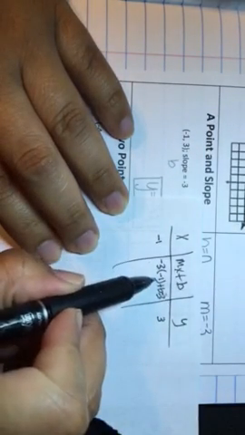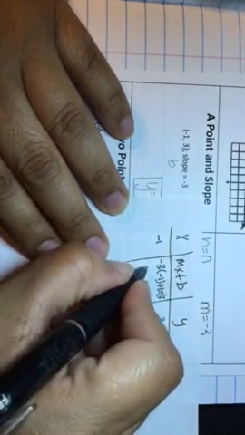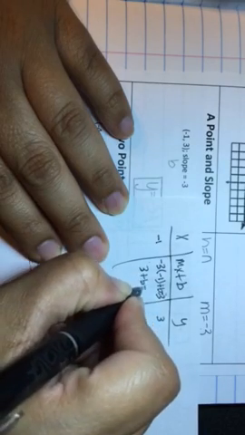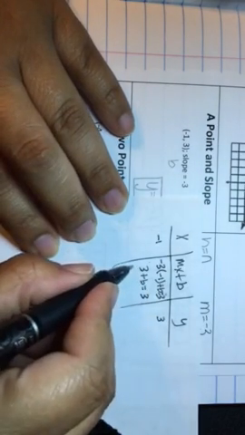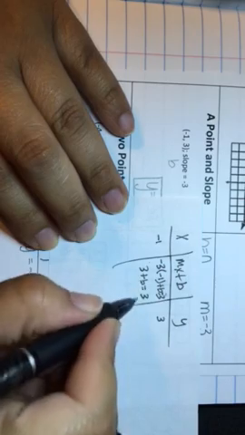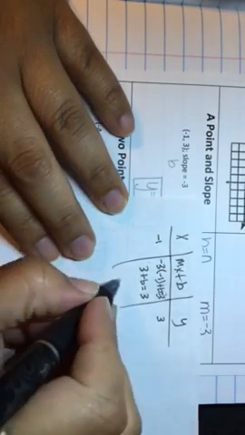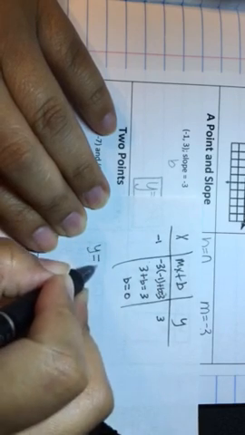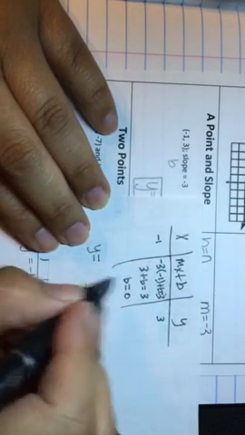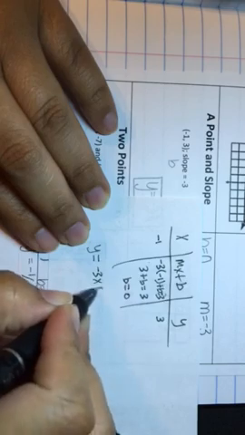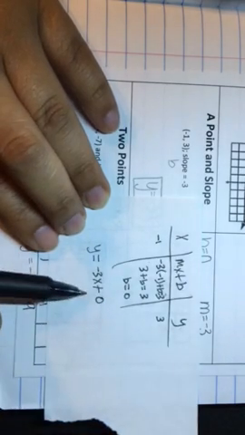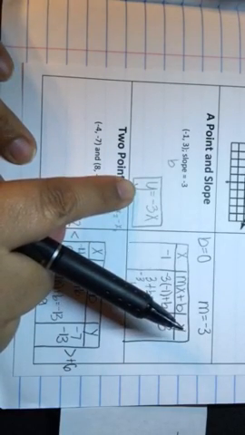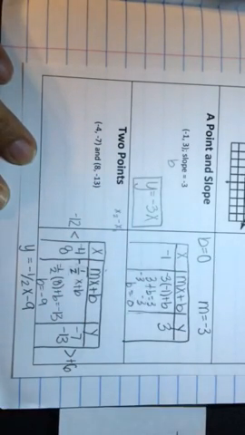So -1 times -3 is a +3. So what plus 3 is going to give me 3? That's 0. So now we're plugging it into this equation. y equals m, which was -3x, plus b. We don't need that 0, which is why she had y'all write y equals -3x.